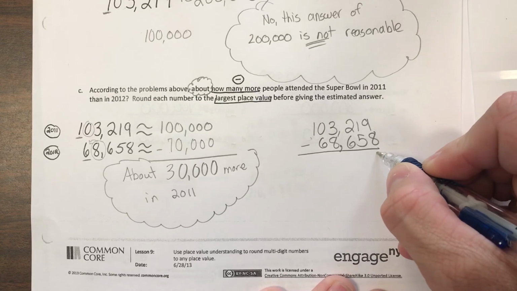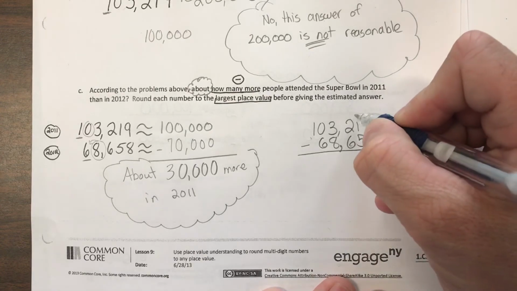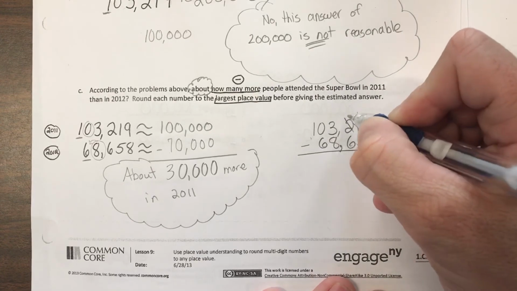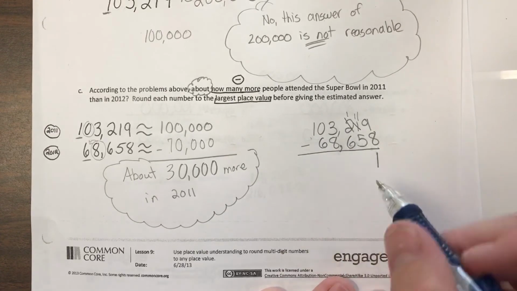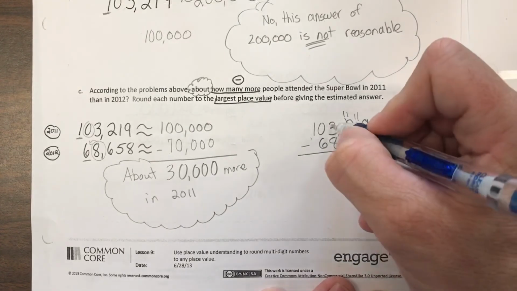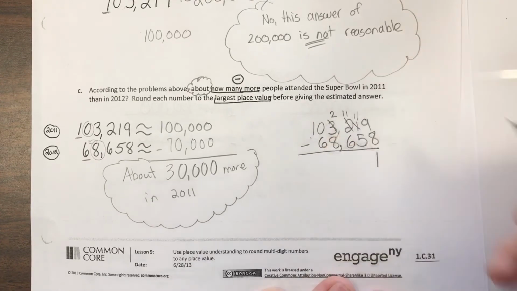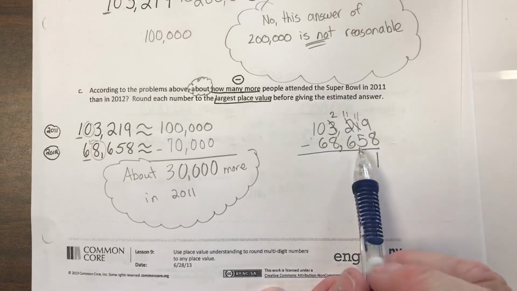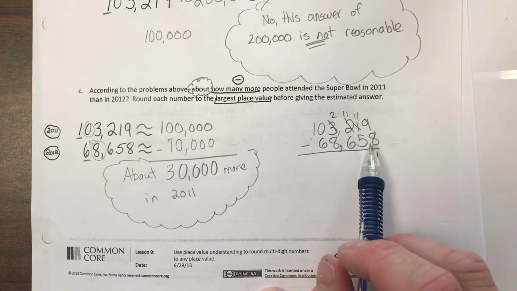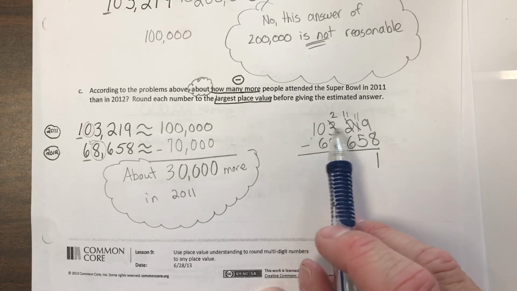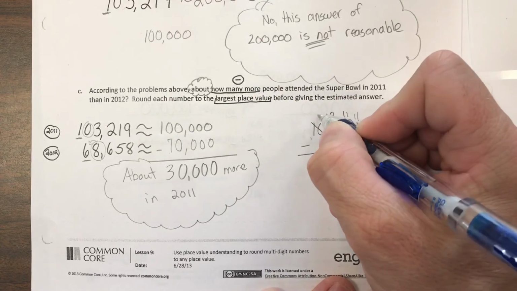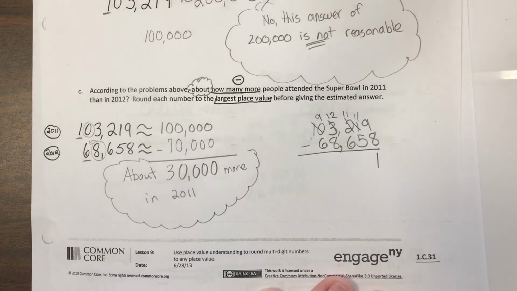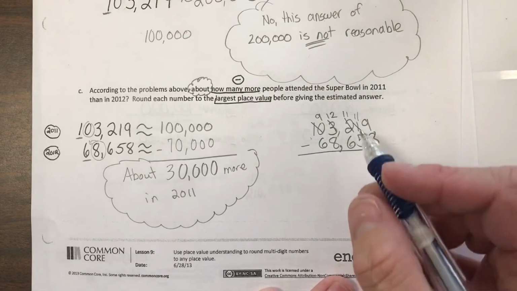I'm going to subtract these. That's a 1. I need to regroup here. Give 10, take away 1. Needed to regroup again here. Give 10, take away 1. Okay, so notice what I'm doing. I'm good here. I'm good here. Still not good here, so now I need to regroup here. Give 10, take away 1. Okay, so now I'm all set.